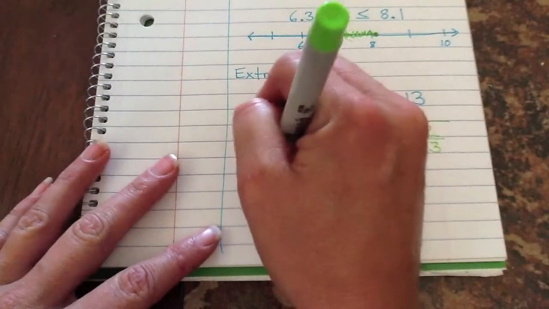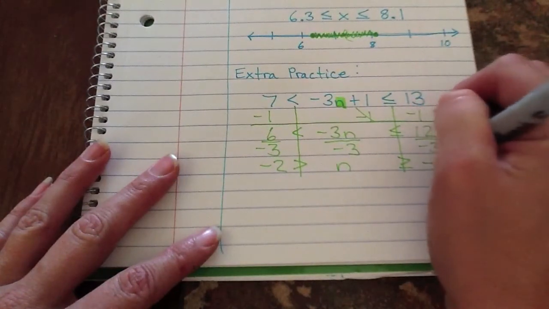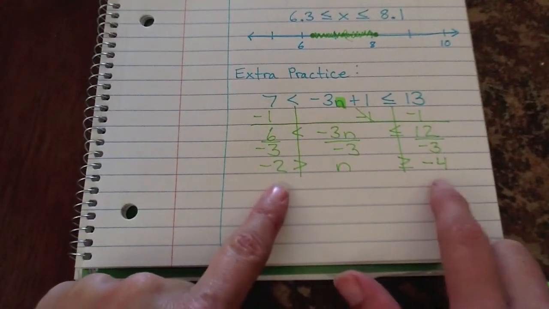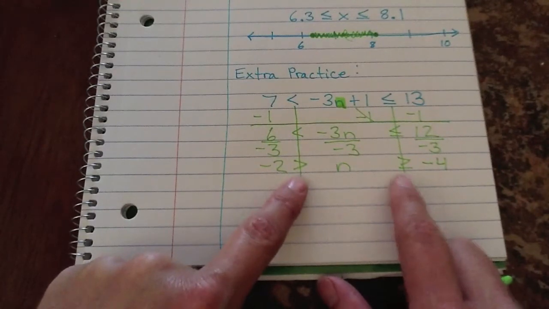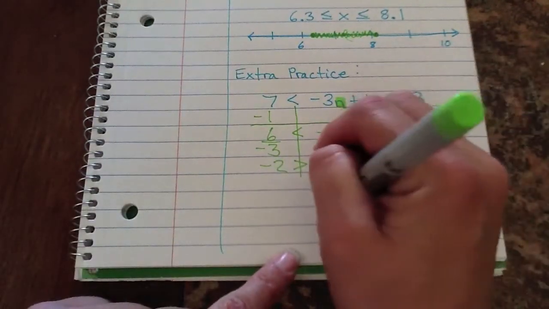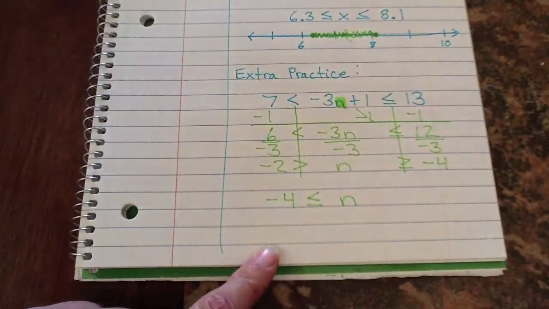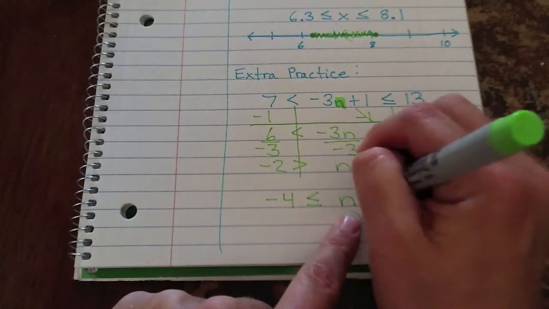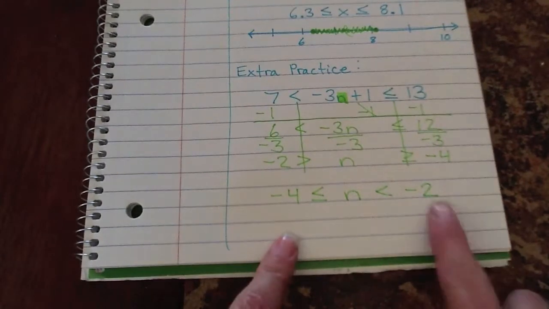You end up with negative 2 is greater than n, which is greater than or equal to negative 4. If you got to here, great job, but now you need to take it a step further. You need to use only less than signs. So you need to think of it this way. n is greater than or equal to negative 4, n is less than negative 2. That's the final way it should be written.